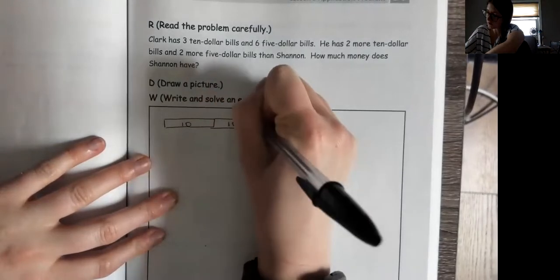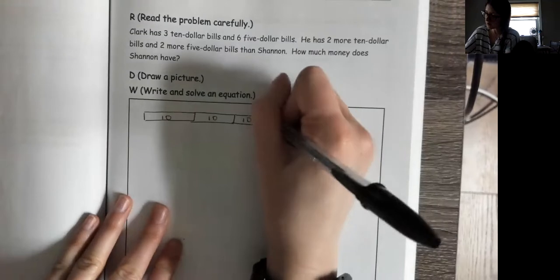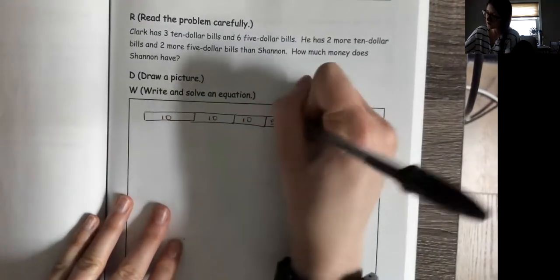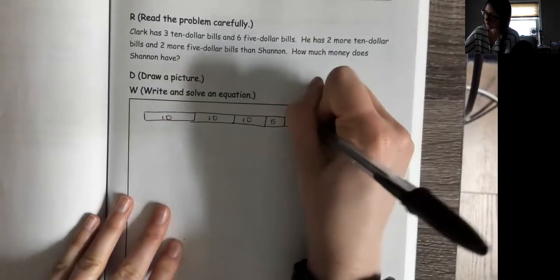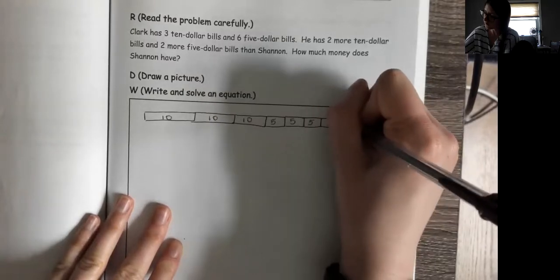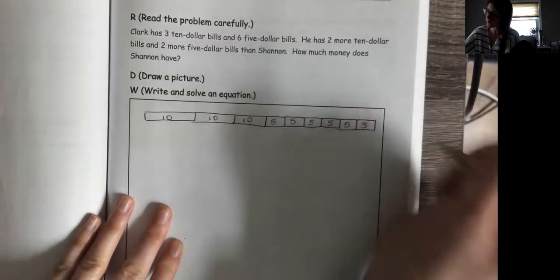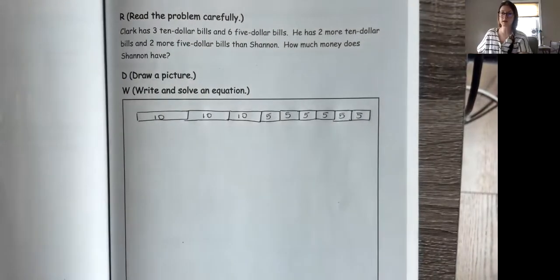So if he has 3 $10 bills, right, I have my $10 bill, another $10 bill, and another $10 bill, and 6 $5 bills. So 1, 2, 3, 4, 5, and 6. So these are all the dollar bills that he has, right?